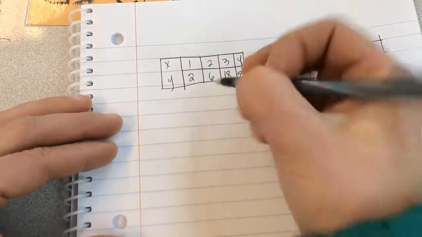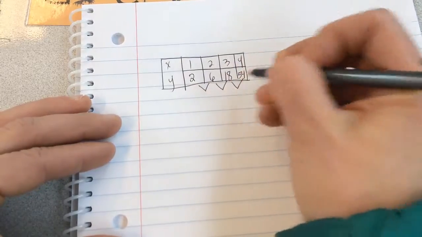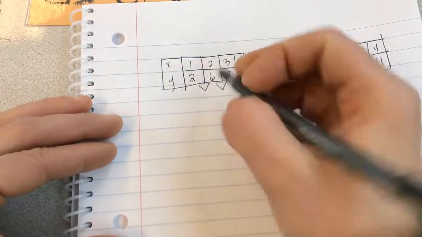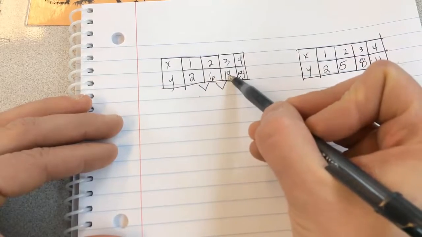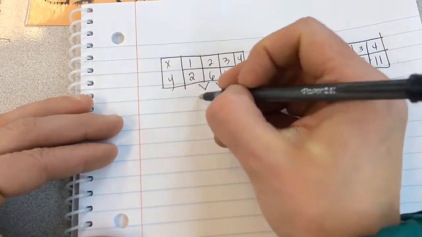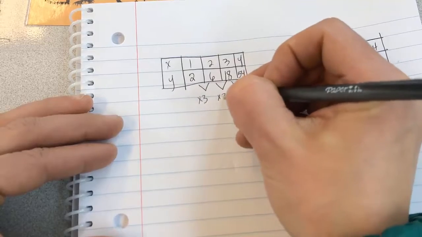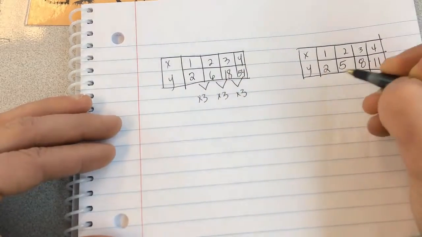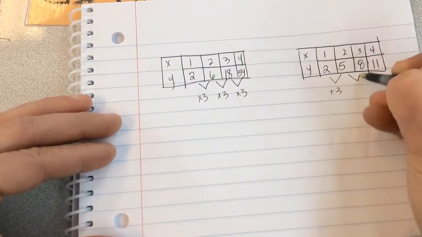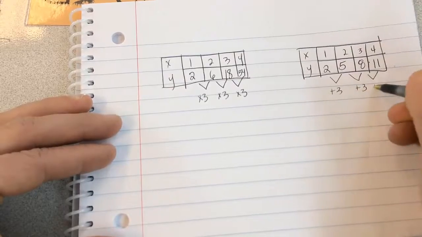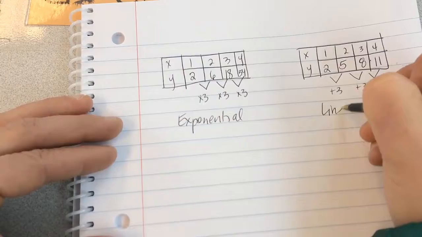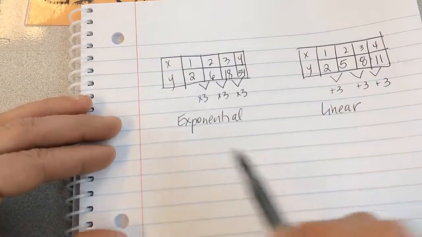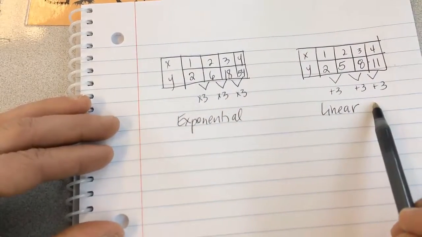Now you'll notice this one, as we look at the pattern from 2 to 6, it could be plus 4, but this one's not plus 4. So what about times? Well, this is times 3, and this is times 3, and this is times 3. This one is plus 3, plus 3, plus 3. So this is exponential, and this one is linear. Because this has a times pattern, this one has an adding pattern.